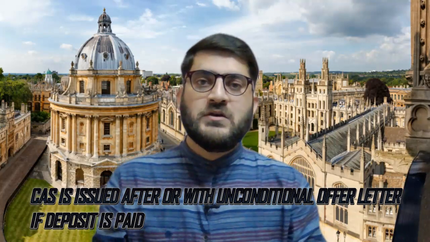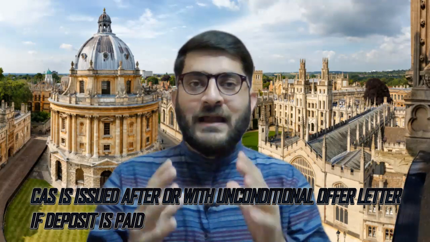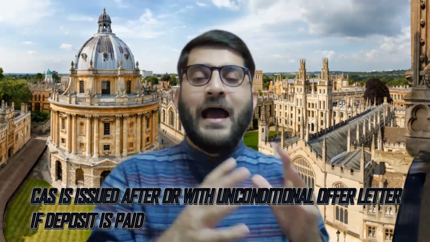Now, once you have received the unconditional letter from the university in the UK, the university will ask you to pay a deposit to confirm your place in the university. So you will have to pay a certain amount of fees, that is called a deposit, to the UK university.